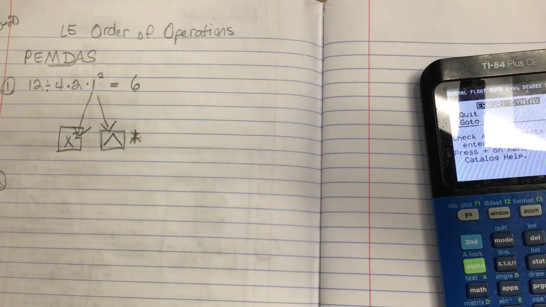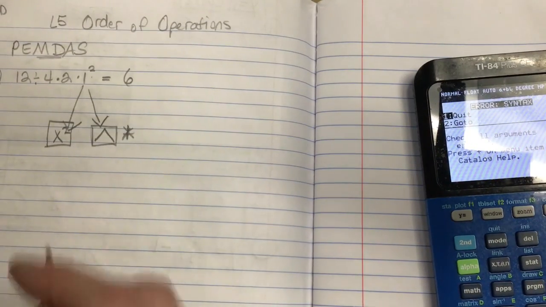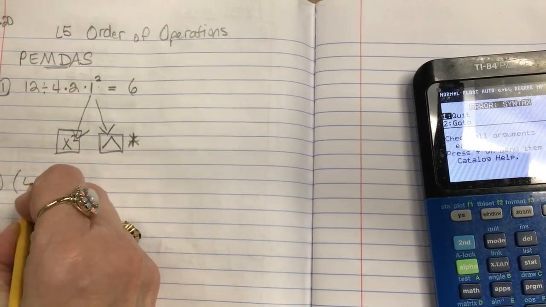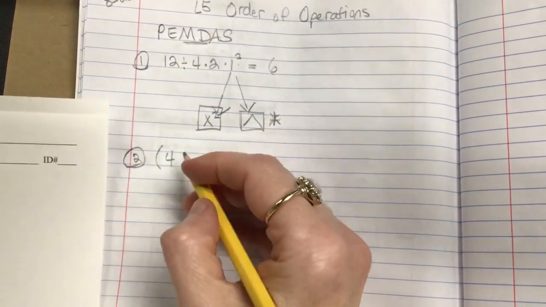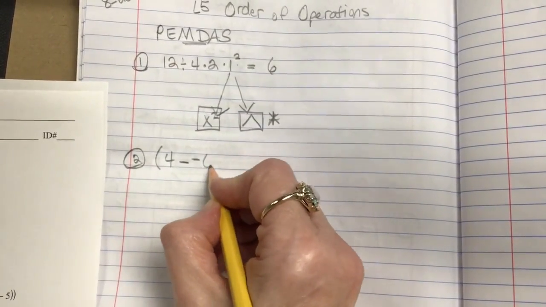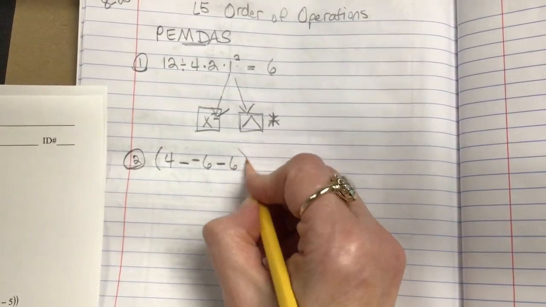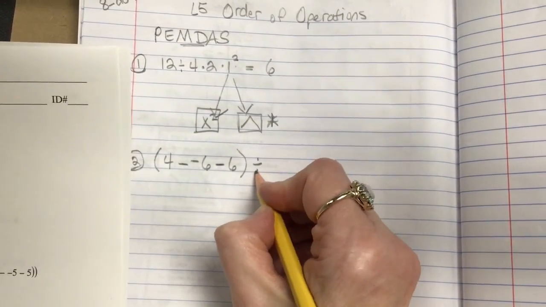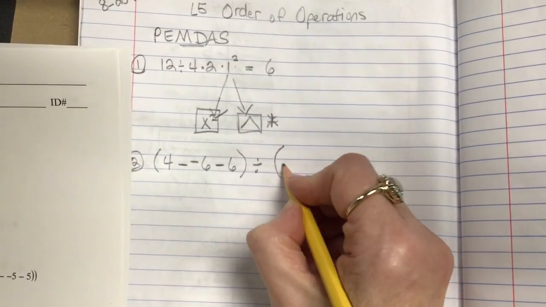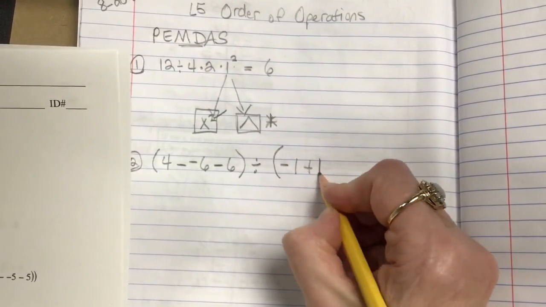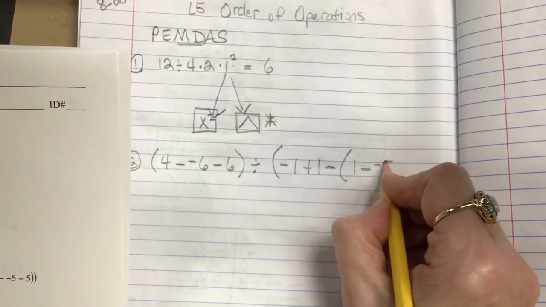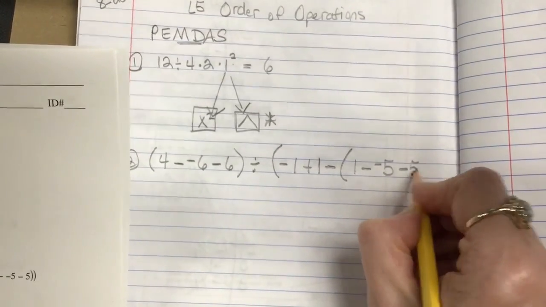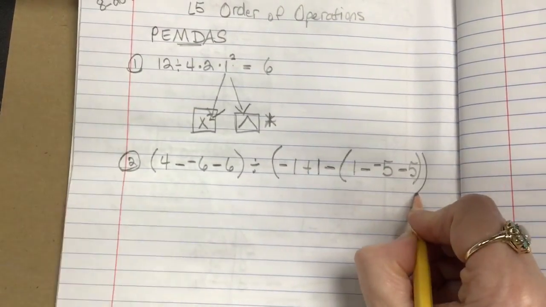You want a kind of wicked looking one? How about this one? We're going to do open parentheses. It's a biggie. Let me get out of the way. Okay, open parentheses, 4 minus negative 6 minus 6, close parentheses, divided by, open parentheses, negative 1 plus 1 minus, open parentheses, 1 minus negative 5 minus 5, close parentheses, close parentheses.